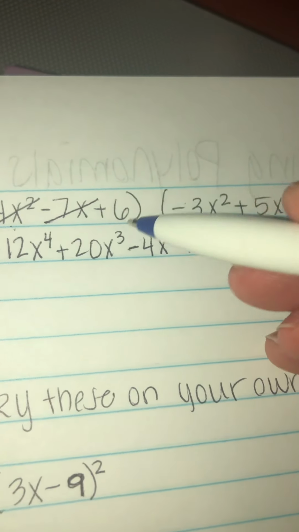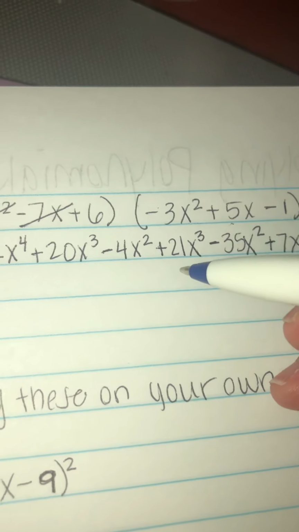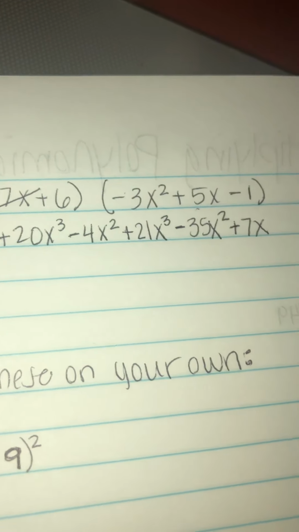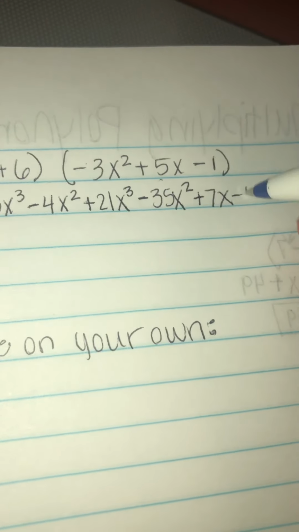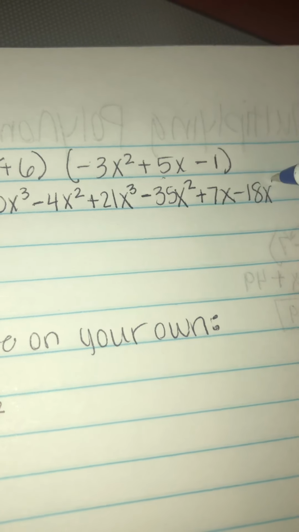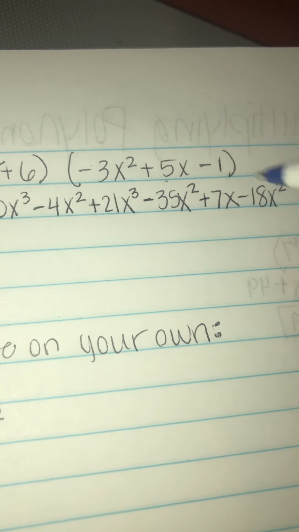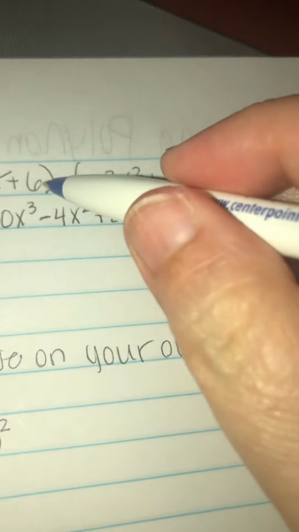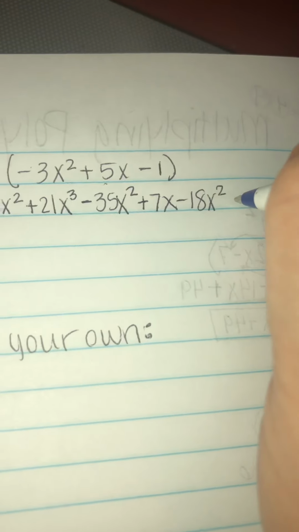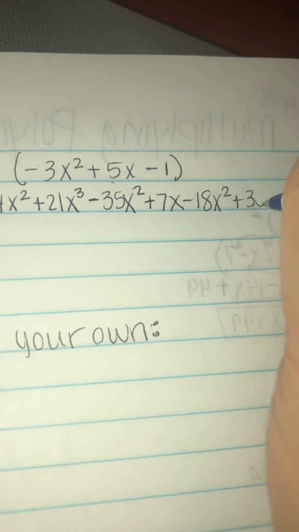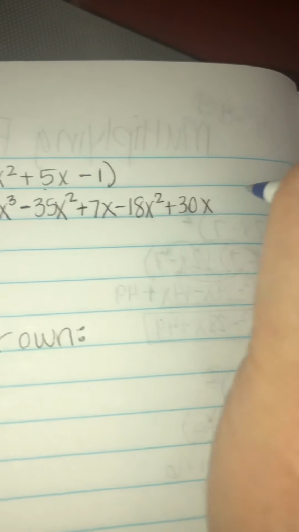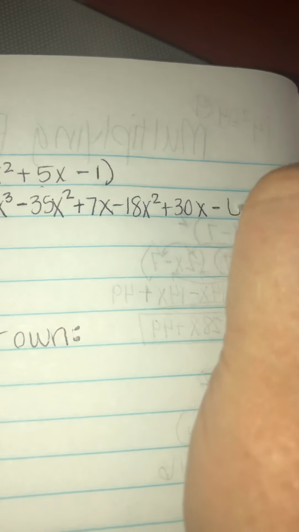And now I'm going to multiply the 6 times all 3 of these terms. So 6 times negative 3x squared, negative 18x squared, because 6 times negative 3, attach the x squared to it. 6 times 5x, a positive 30x. And then 6 times negative 1, negative 6.